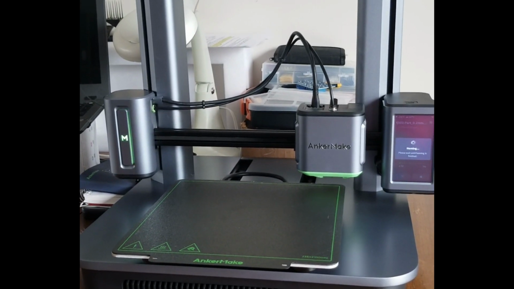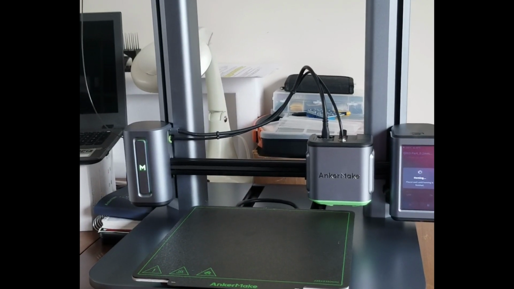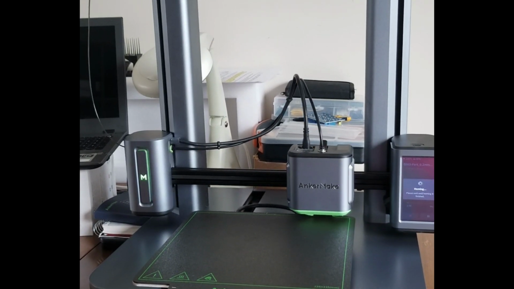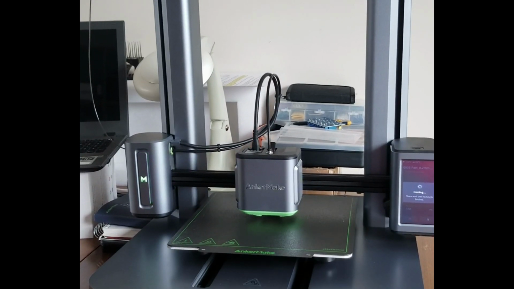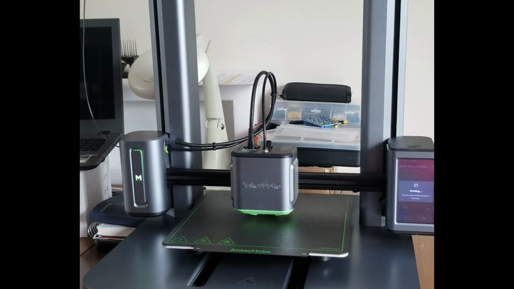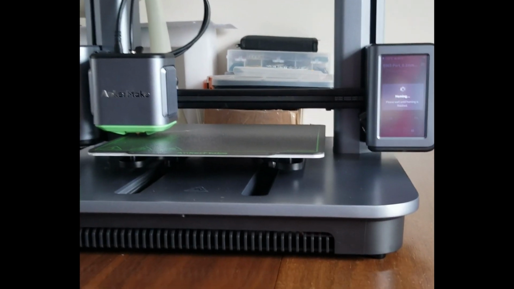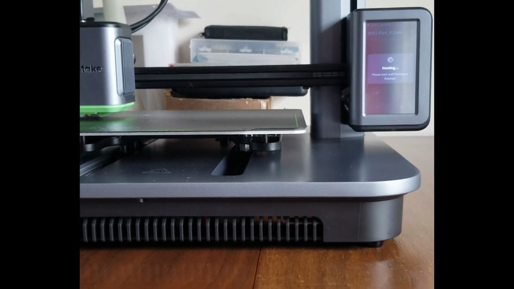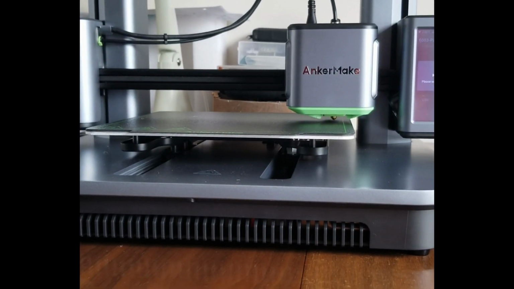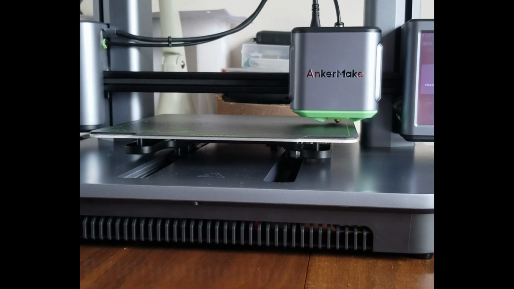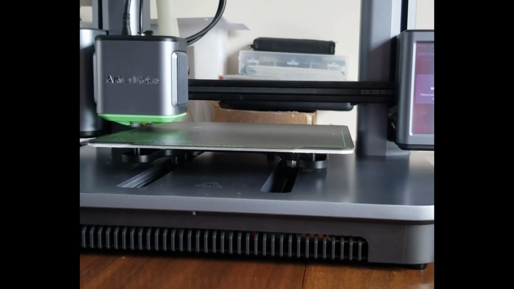Happy with it so far, but I've only had it a couple of days. And this is a small part, so it shouldn't take too long.